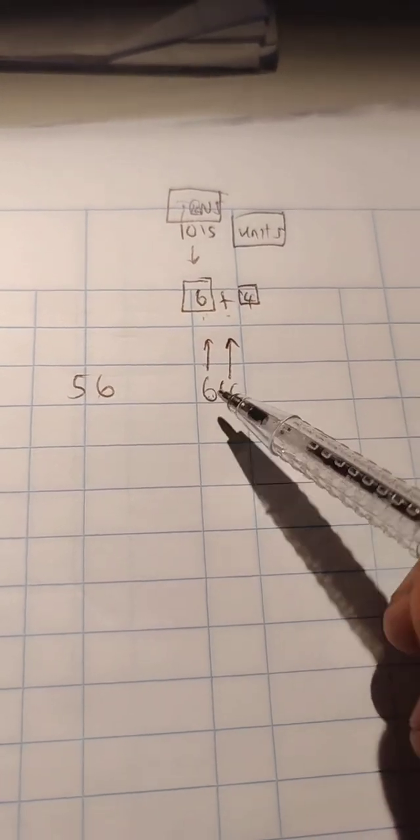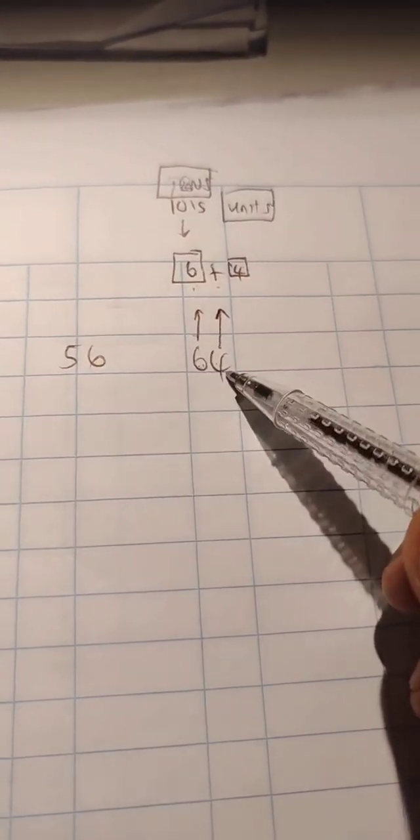So in other words, what they are saying in this problem is the sum of the digits, the sum of 6 and 4. I'm not saying it's 6 and 4, but they are saying the sum of the digits of a 2-digit number. The number itself is a 2-digit number, but it is composed of 2 digits, right?